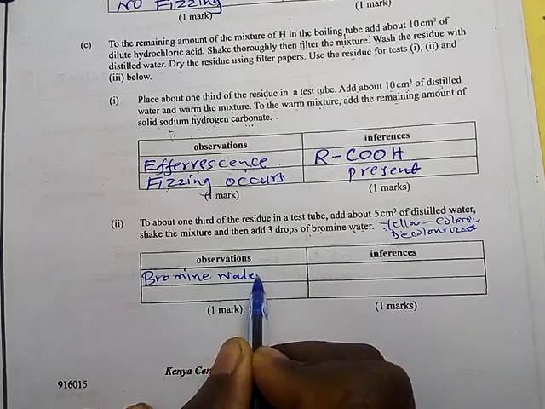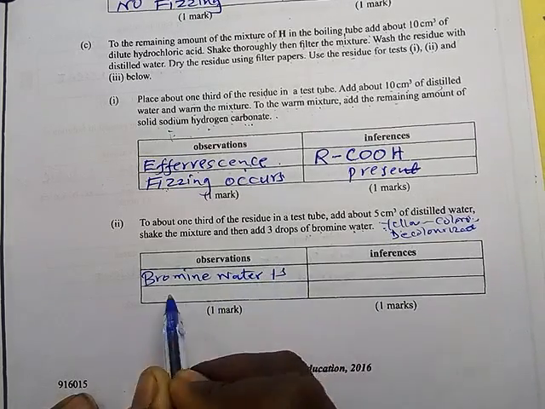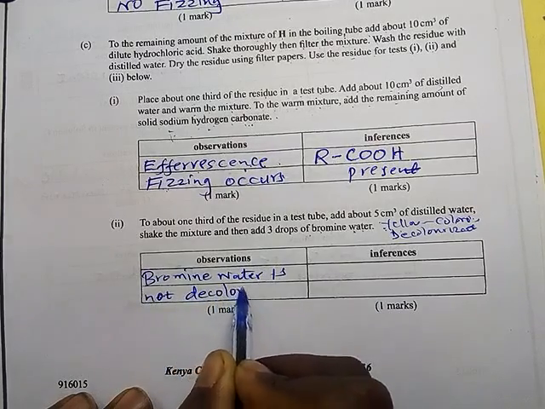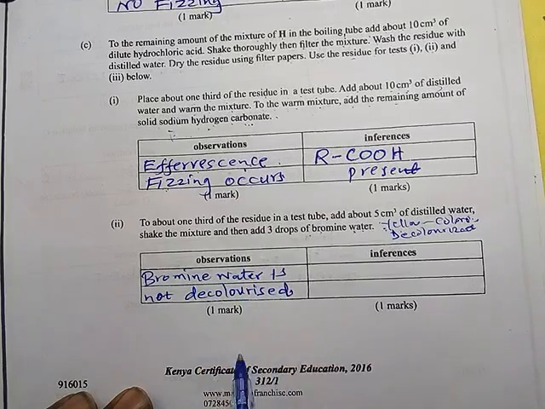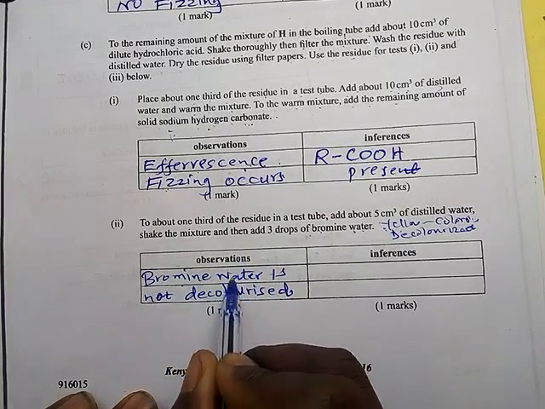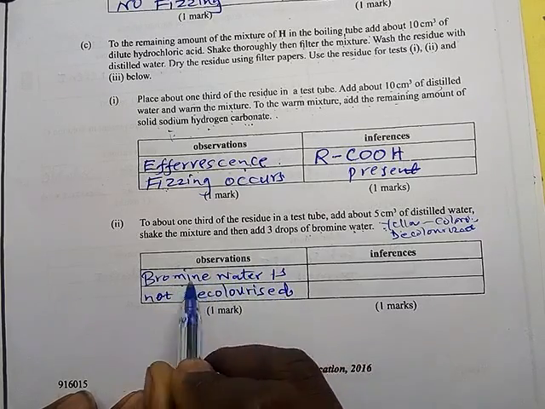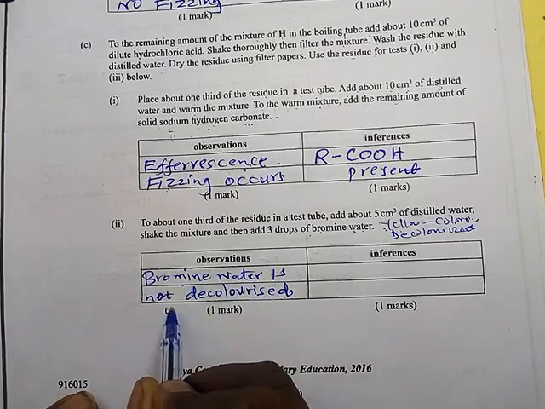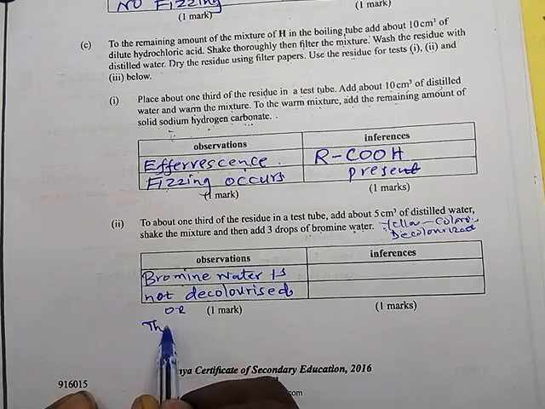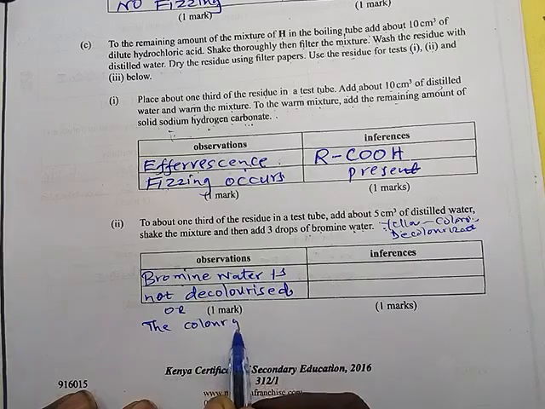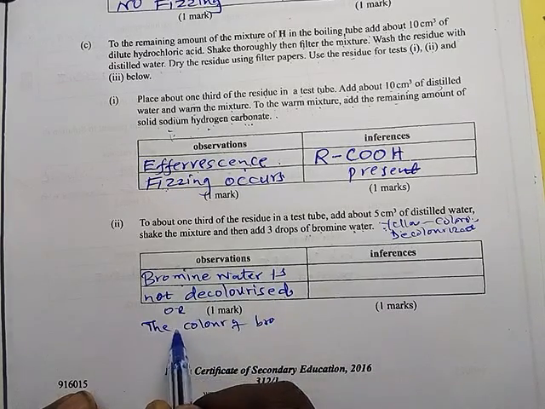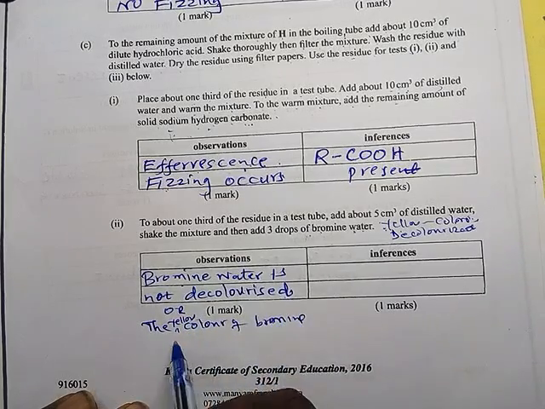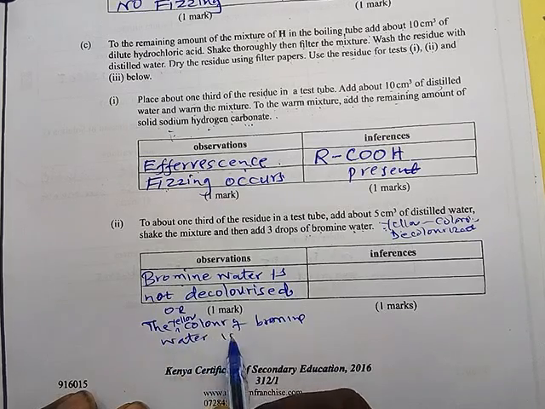So what was the observation here is that bromine water is not decolorized, meaning that the color of bromine water did not change from yellow to colorless. The yellow color of bromine water is retained.